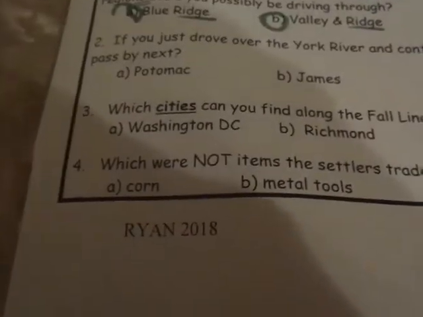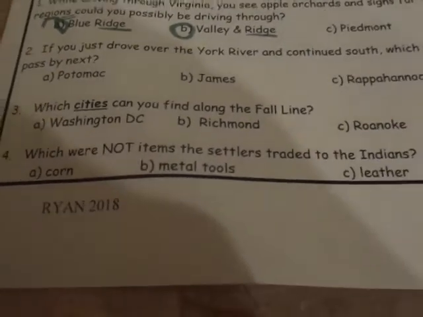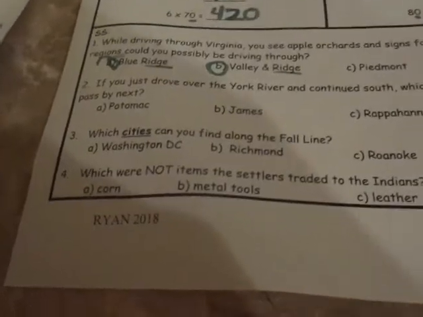Number 3, which cities can you find along the fall line? Both of them are capitals. Number 4, which were not items the settlers traded to the Indians?